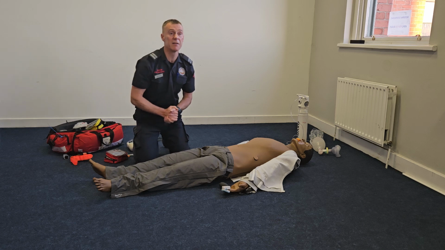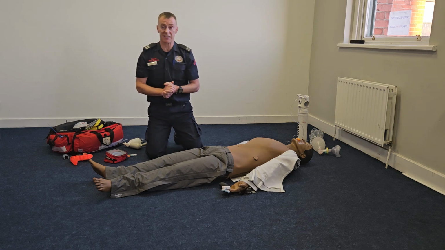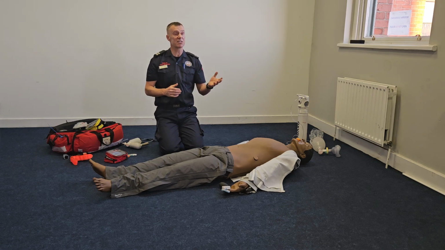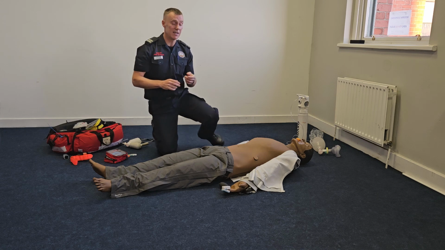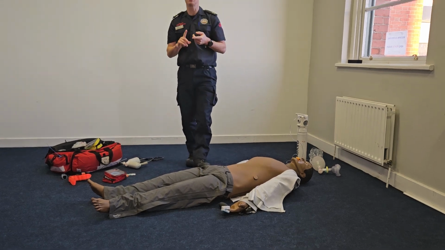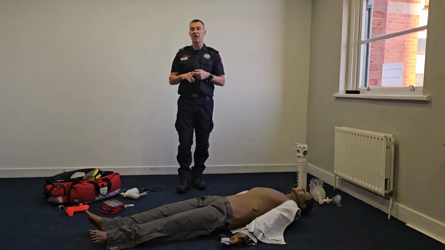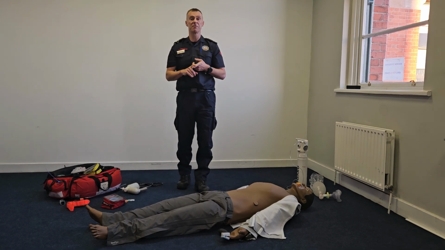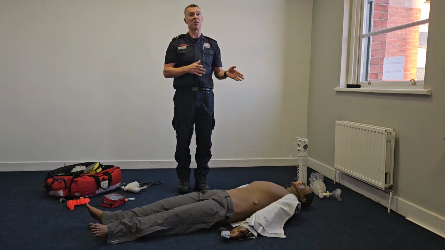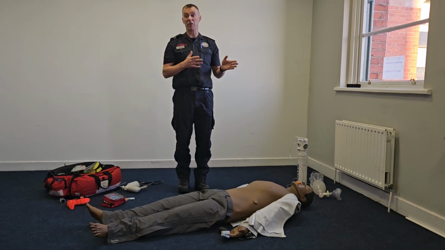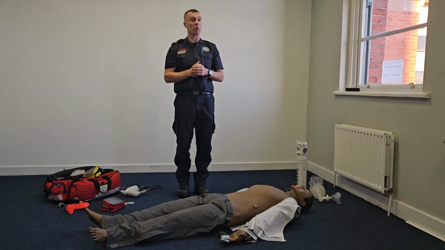So from there, I'm ready to make my clinical status decision. So the clinical status decision can be one of 3 things. It can be life-threatening, it can be serious, non-life threat, or it can be non-serious or life threat. So because this patient is unresponsive, I'm going to call it life-threatening, and then I'm also going to request ALS.